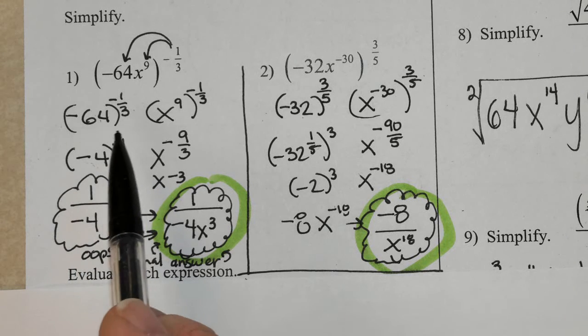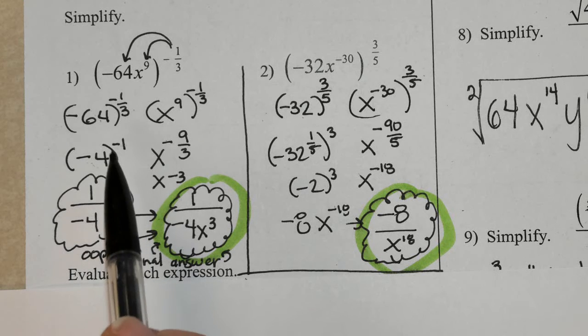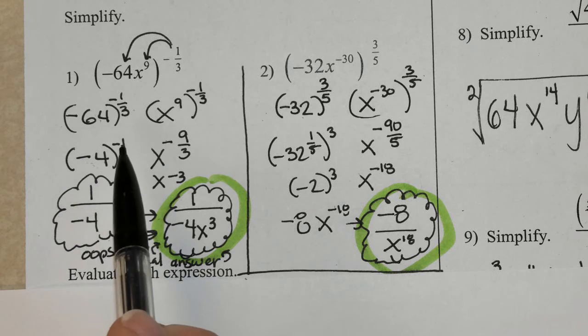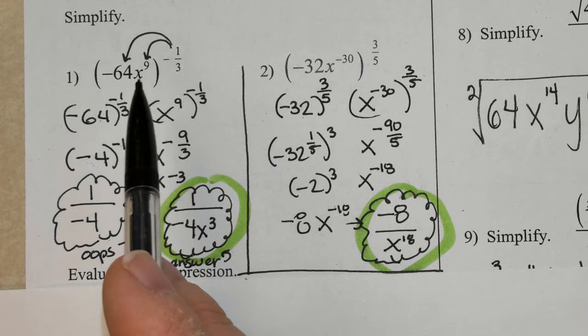We're looking at the exponent when we determine whether we leave something where it is or we move it to the opposite side, the top or bottom. So the negative 4 was not happy, determined by the exponent, and now went to the bottom, it's happy, and now this exponent is a positive 1 right here. So I have simplified the front.